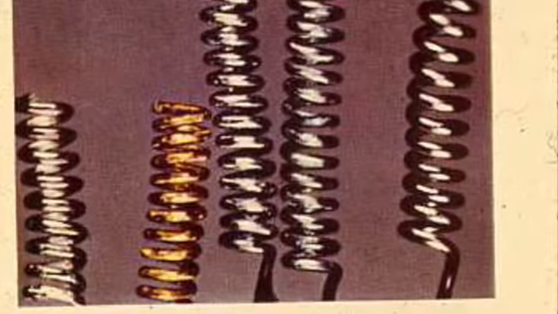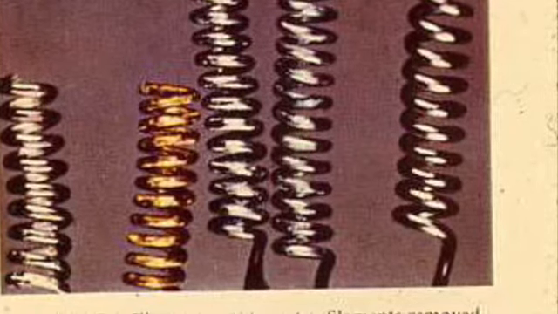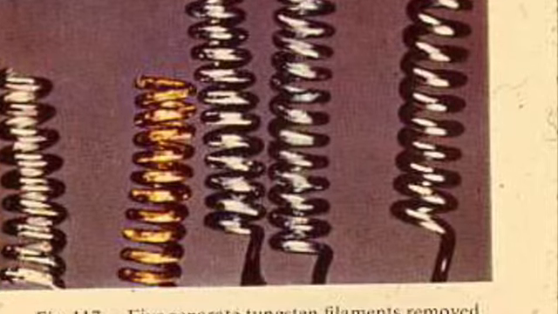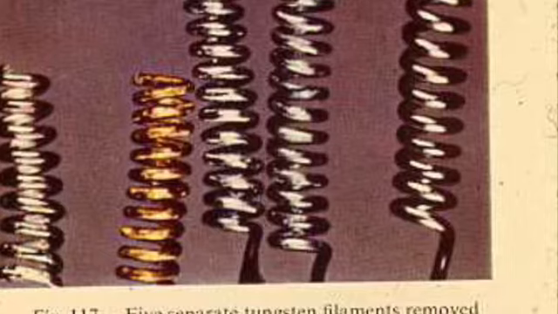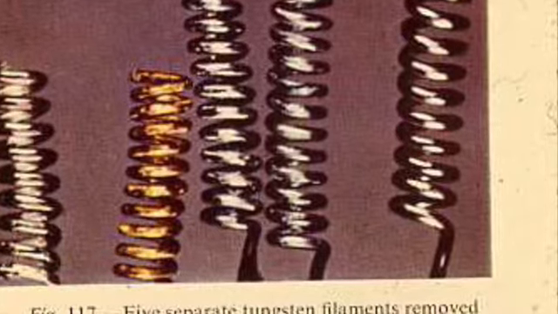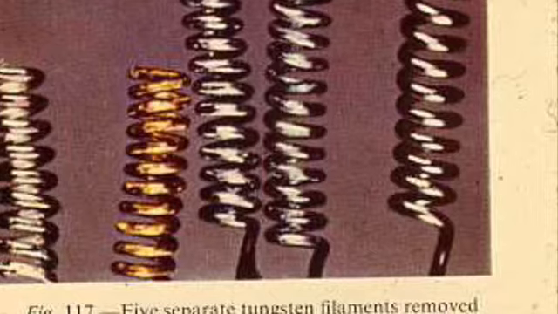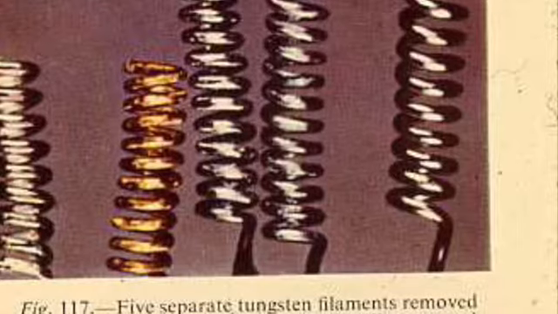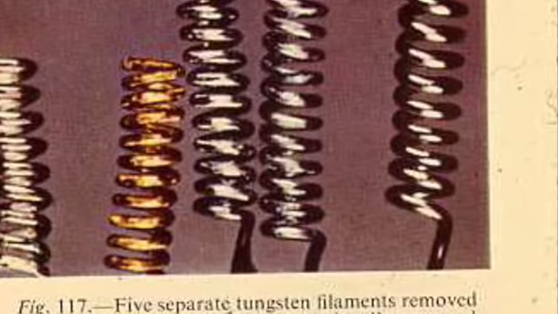This is a picture of several lamp filaments that have been exposed to heat in the presence of oxygen. The first one on the left was not heated. The second one, the yellow one, was heated to 700 degrees, and you can see that it's changed color. And the succeeding ones from that yellow one to the right each received more heat, and the result was that they changed colors. So the oxidation results in a change of color.